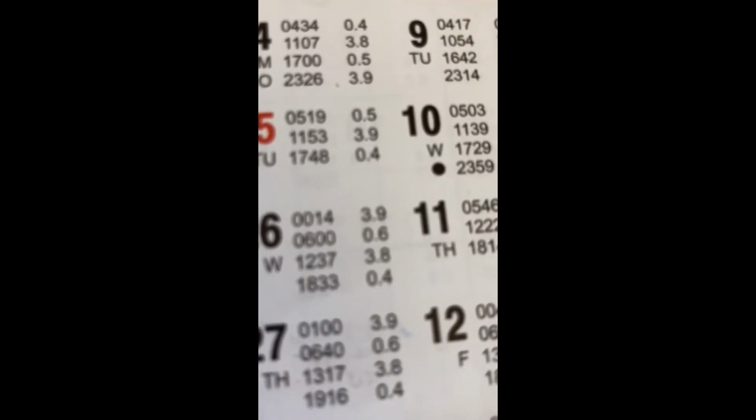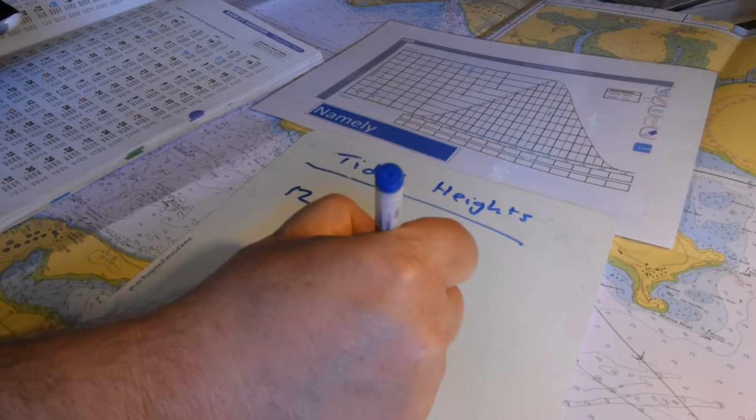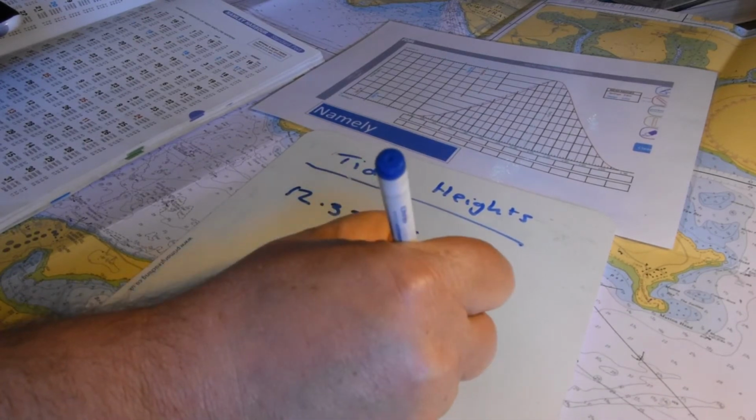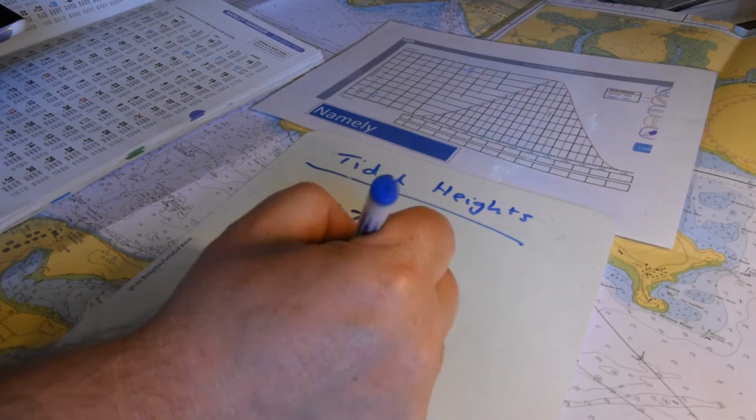So I'm going to look up June, there it is, and there's the 26th. So we can see there that the high water is at 12:37 and it is 3.8 meters. And the next low water is 0.4 meters, which means we have a range of 3.4. That's important to decide if it's going to be springs or neaps. More about that in a minute.